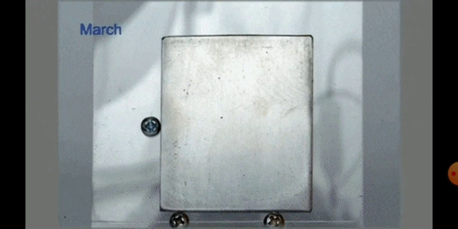It is a piece of iron plate. An iron plate is taken, and the month is also mentioned at the top. The month is mentioned as March. Okay, it is an iron plate which is left uncovered. It is not covered at all. It is free to the atmosphere. So if you observe the same plate in April, May, June, July, and so on, what will you observe? It will become rust.